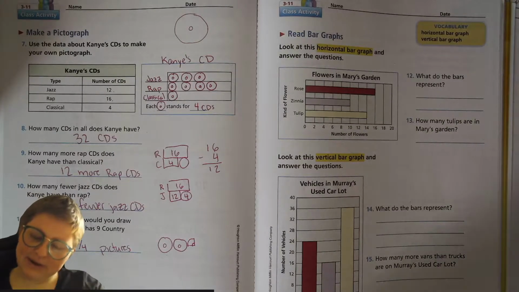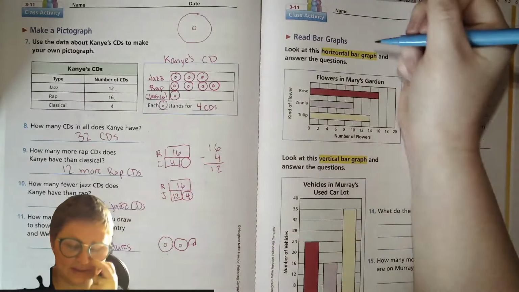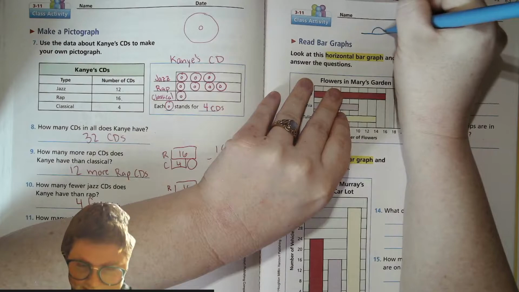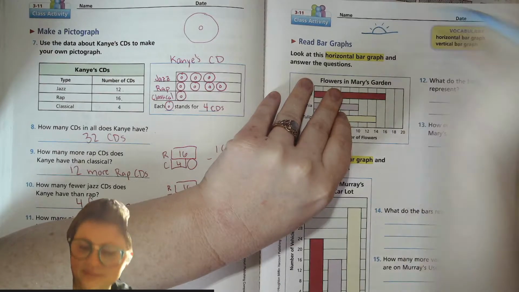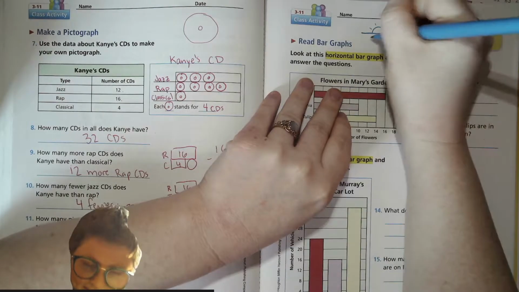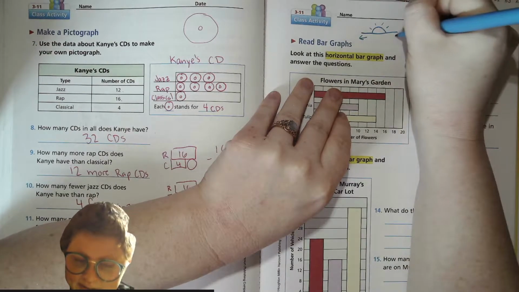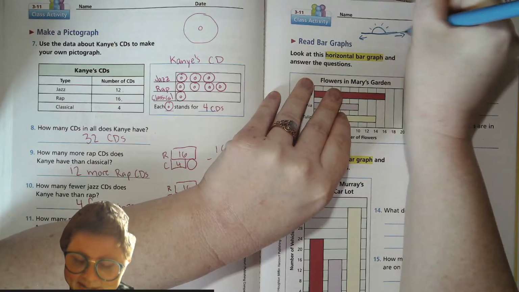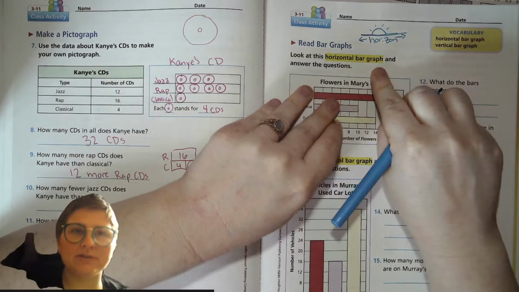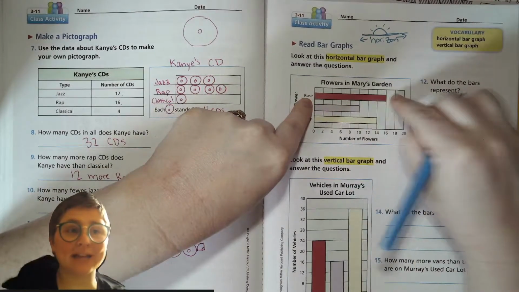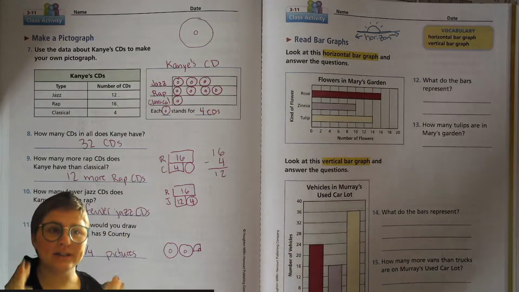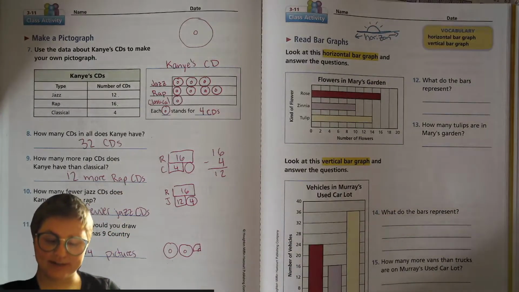So I want you to think about the word horizontal. When you look out on the ocean and you see the sun coming across the horizon, this line, this side-to-side line, is the horizon. So a horizontal bar graph has the bars going from side to side like that, right? And then vertical is the up and down one, okay?